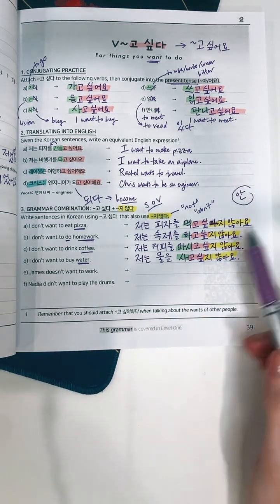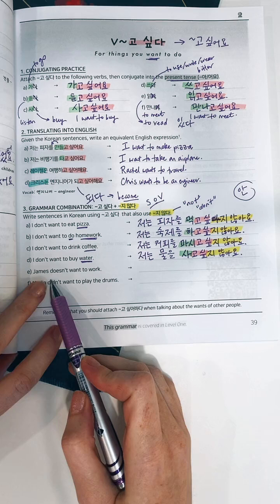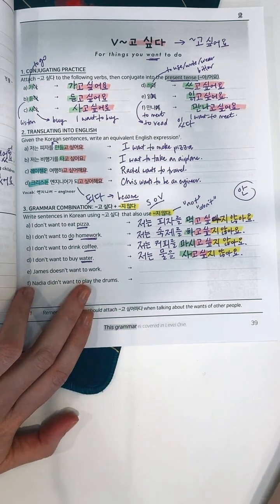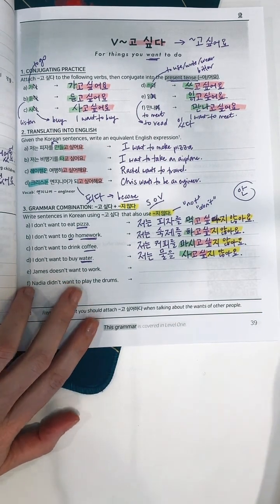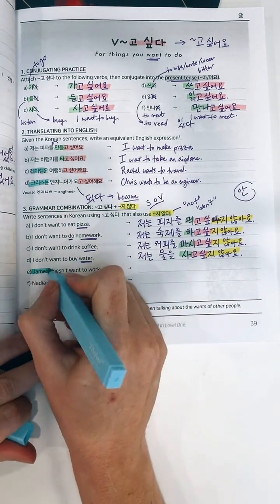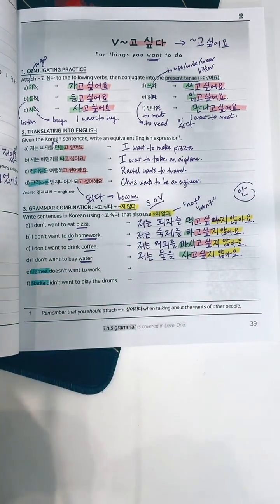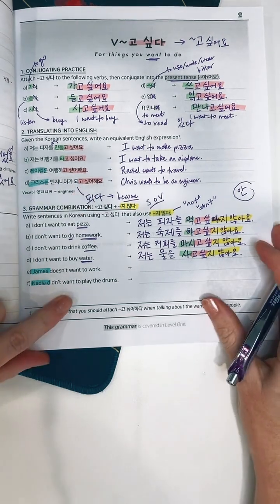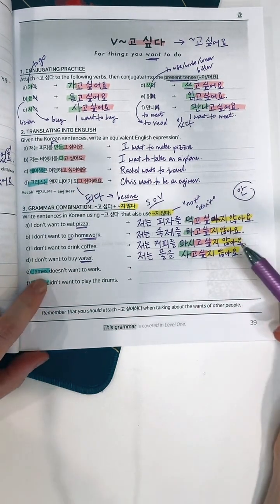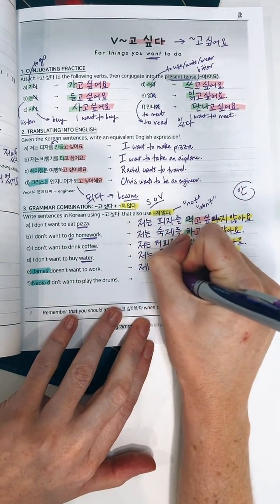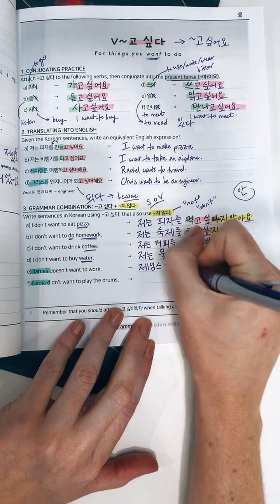All right. E. James doesn't want to work. Okay, so be careful about this, right? We're using someone else's name. We're talking about the feelings of someone else. So we need to use our 싶어 해요 form. Be careful about this. Let's see how this works. James doesn't want to work. So we'll start with the name James. James는.